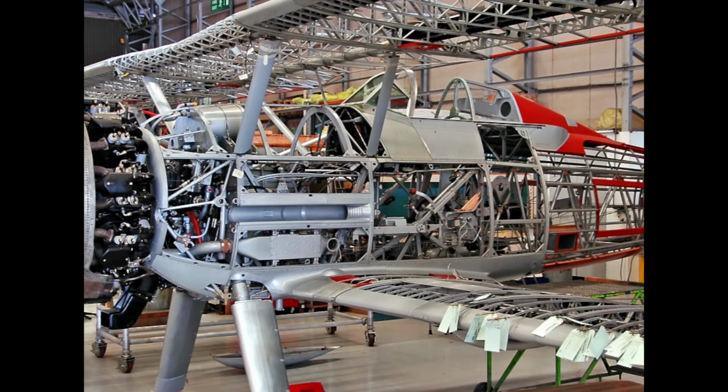Resorcinol glue, phenol-formaldehyde glue, and epoxy resin glue. Is compression wood acceptable for structural repairs? No.